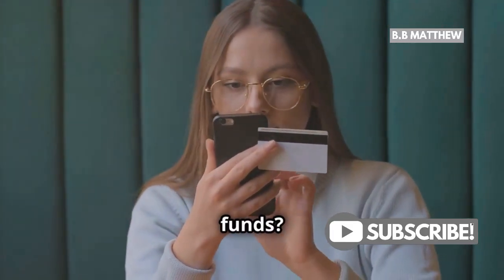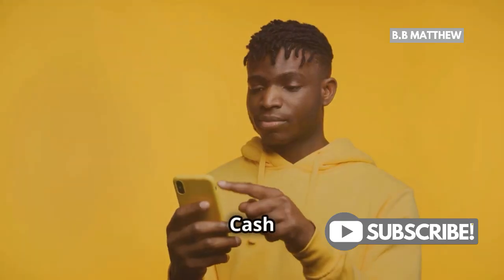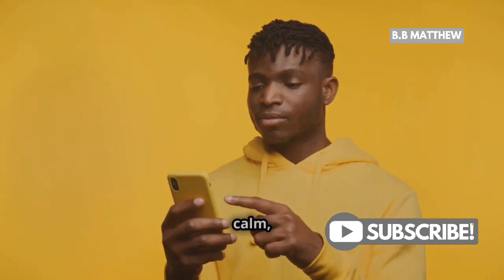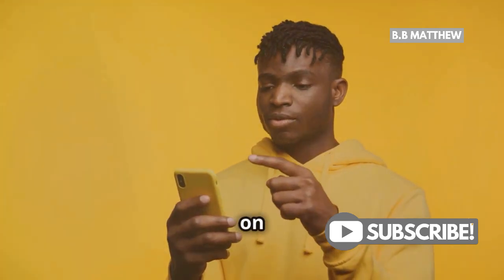Need to withdraw your funds? Go to the Money tab, select Cash Out, and follow the prompts. Stay calm, follow these steps, and you'll be back on Cash App in no time.